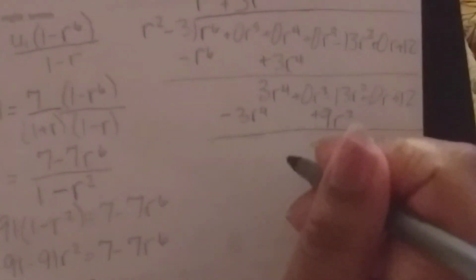9r squared. Change signs. That's 0, that's 0. 13 minus 9 is negative 4. r squared, 0r, plus 12. Negative 4, need minus 4. So that's minus 4r squared. That's positive 12. Change the signs, that's plus. That becomes negative. That's 0, 0.